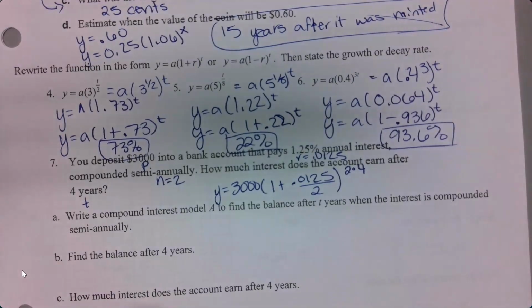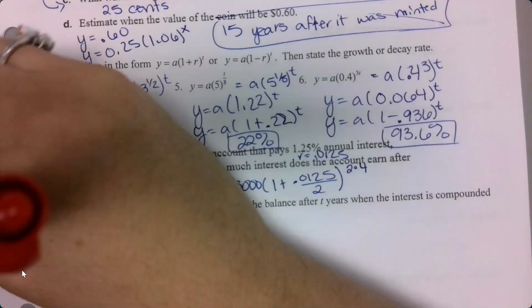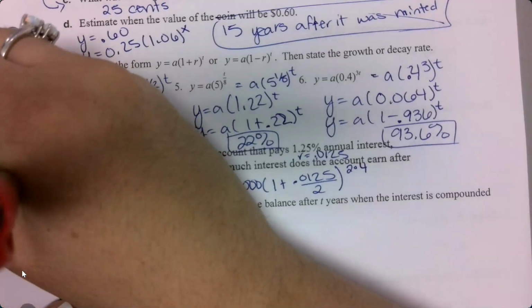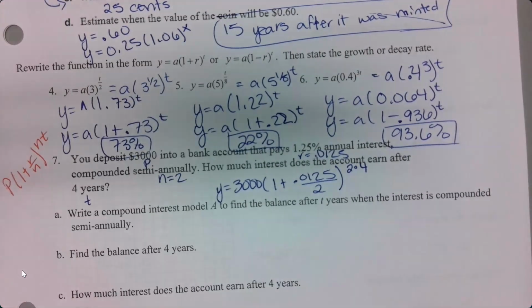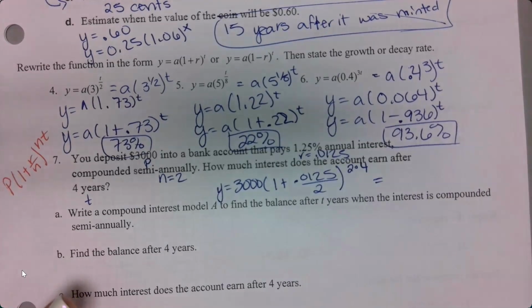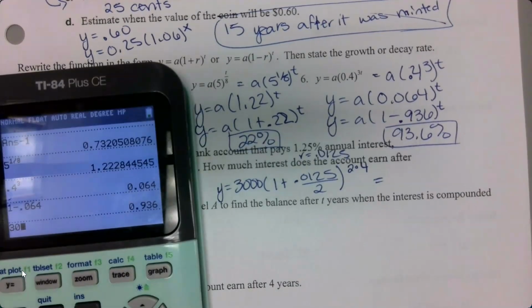This one is this formula because it says the word compounding and it gives me a word other than continuously, so I want to use the one with n. Then from here, I just want to type this all into the calculator.